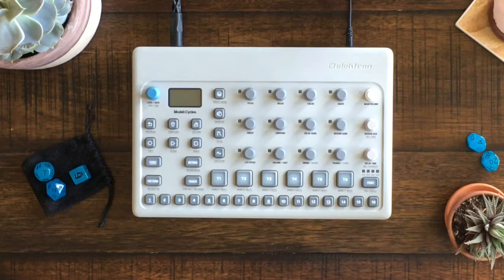The Elektron Model Cycles is a 6-track FM synth engine with 4 different engine parameters: color, shape, sweep, and contour. So let's get started.